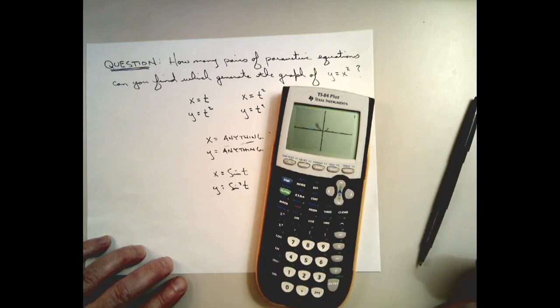Well, it's going to sketch exactly the same part that it did before, but it's going to sketch it over and over again as the value of t goes between negative 10 radians and 10 radians. And it should stop here pretty soon. There, all done.